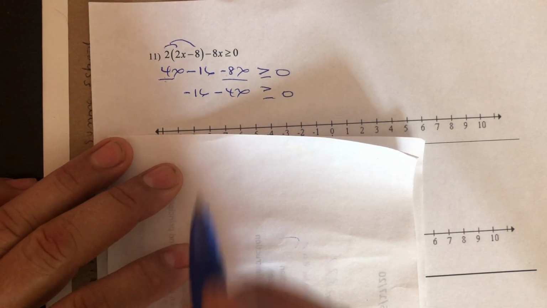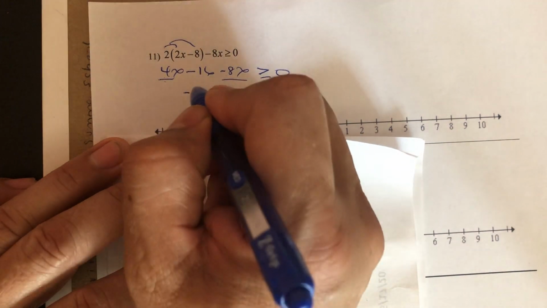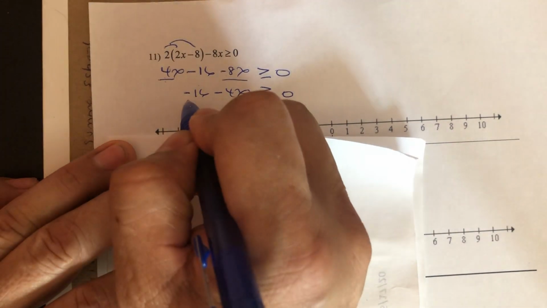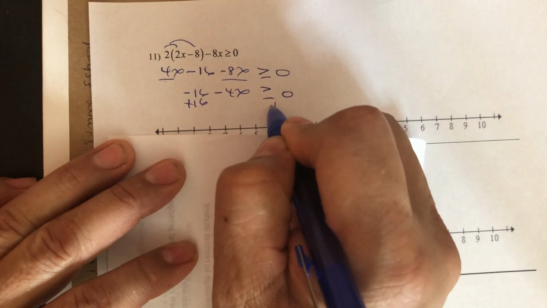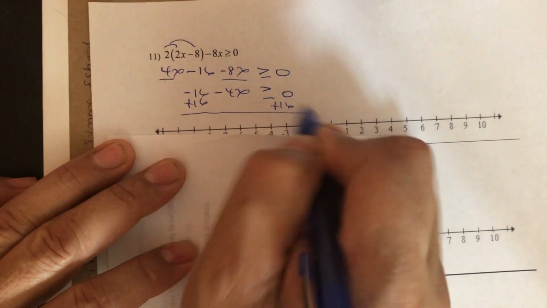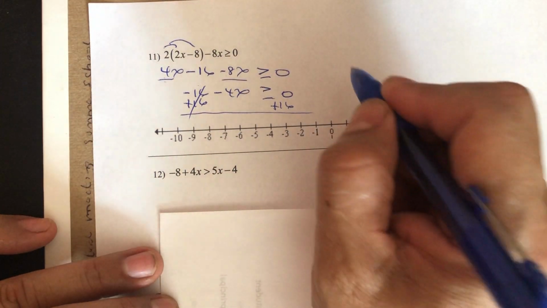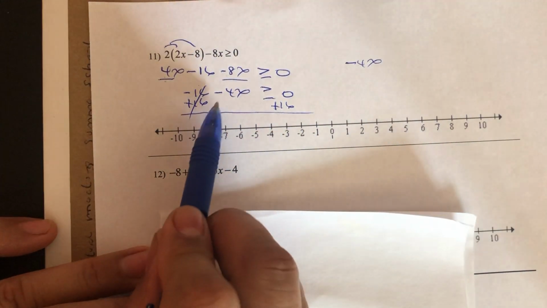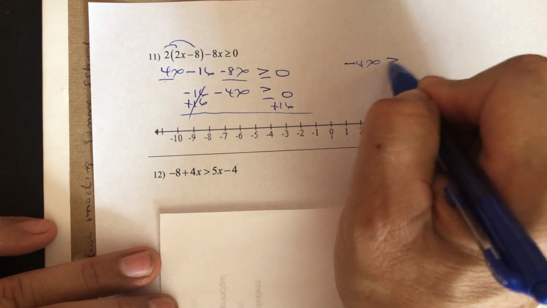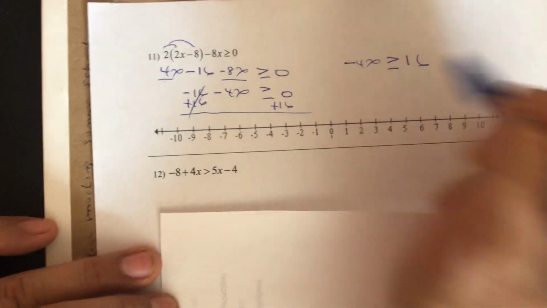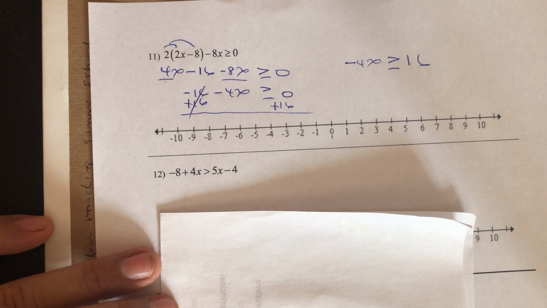So what happened now? The constant has to go to the other side. So the constant is negative 16. So that will do plus 16 here, plus 16 there. So that's going to cancel there. What will I have left? I will have left negative 4x. Don't forget about the negative 4x. Greater and equal than positive 16. We good up to there, right?